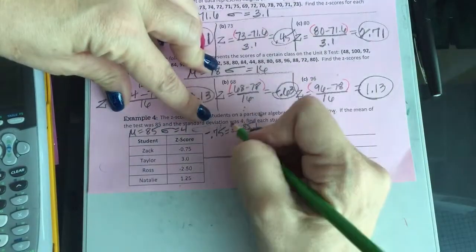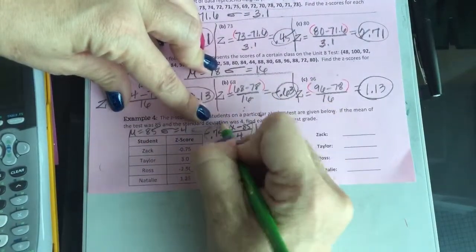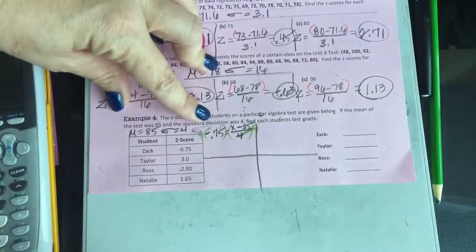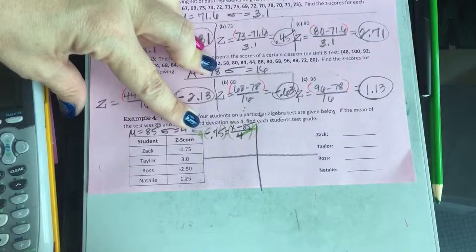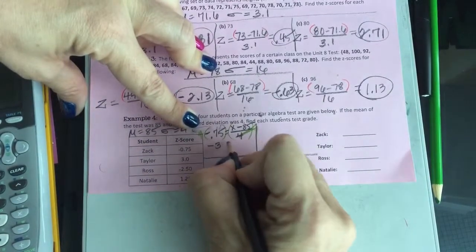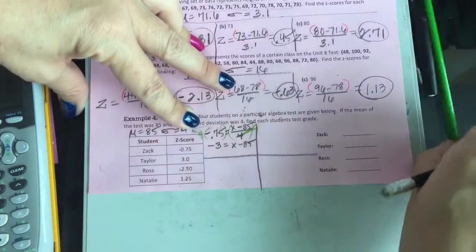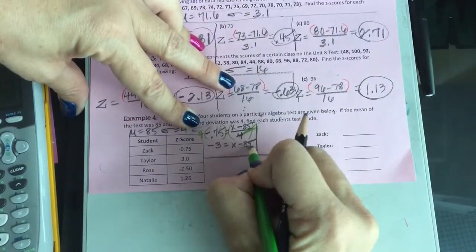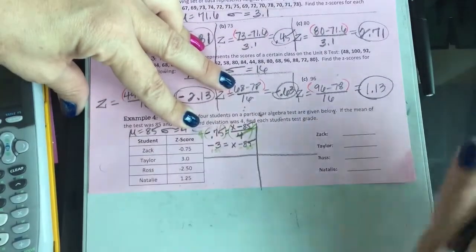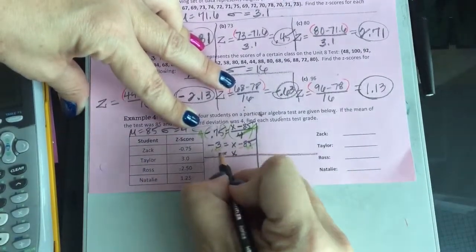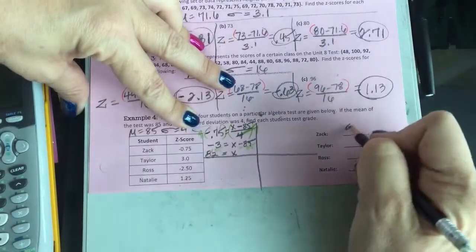I'm going to multiply both sides of this problem by 4. 4 is going to cancel out on this side. Negative 0.75 times 4 is going to be equal to negative 3. Negative 3 equals x minus 85. Now, to finish solving, I'm going to add 85 to both sides of this equation. Negative 3 plus 85 puts Zach at a score of 82.